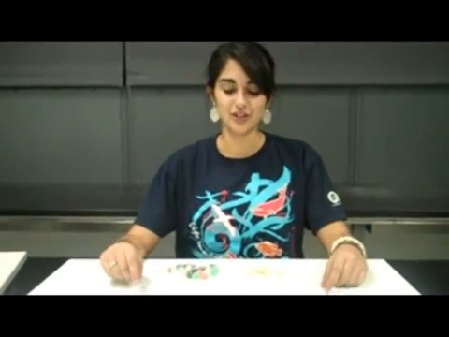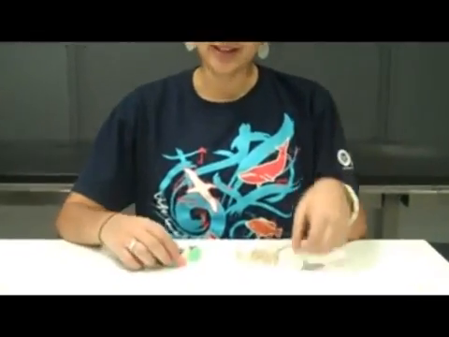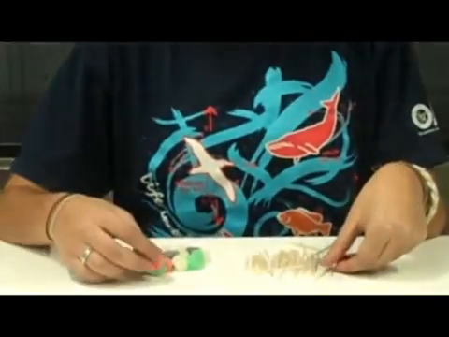So, now it's time to test your science knowledge. Using toothpicks and gumdrops, design and build your own bridge.